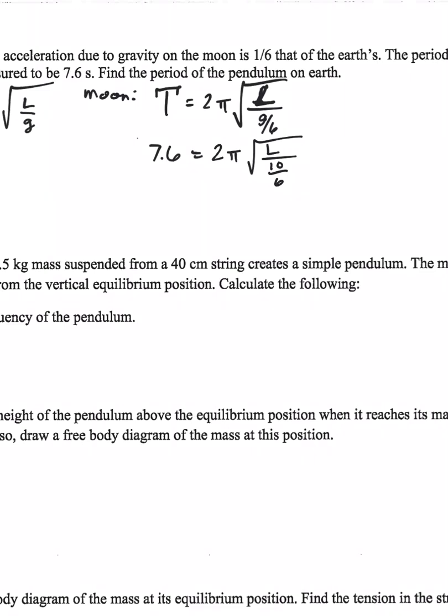So how do we solve this for L? What's the first thing we're going to have to do? Divide by 2 pi. So we're going to divide both sides by 2 pi. That goes away. Now what? Square. So we're going to square both sides now.